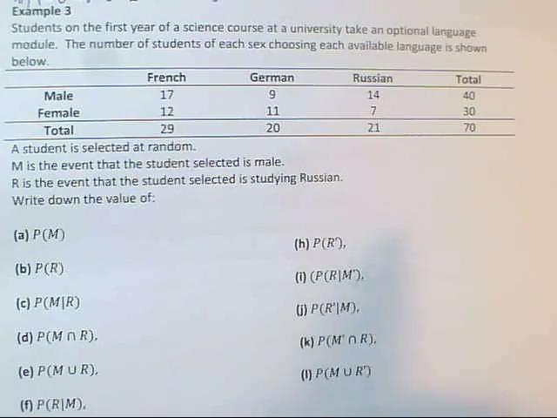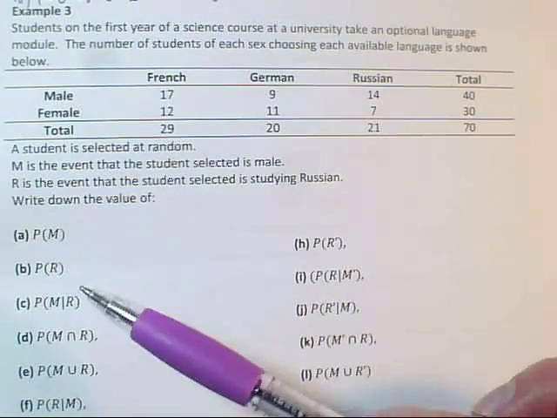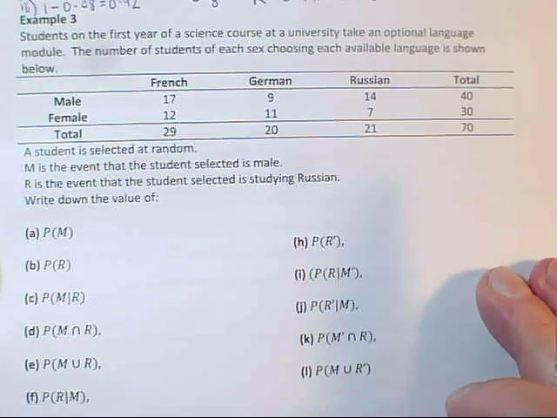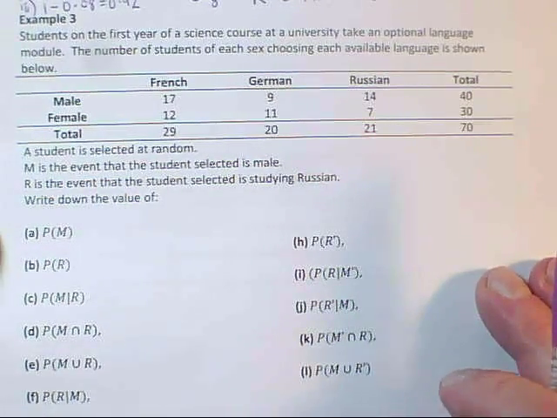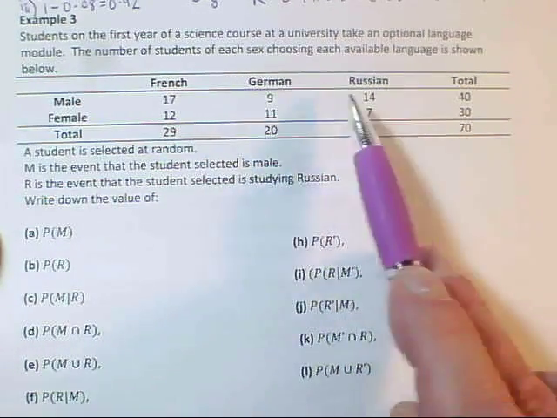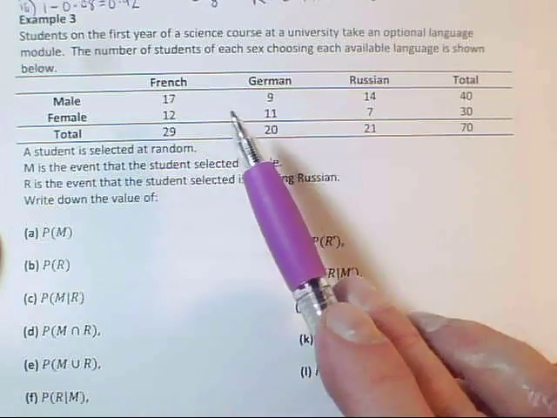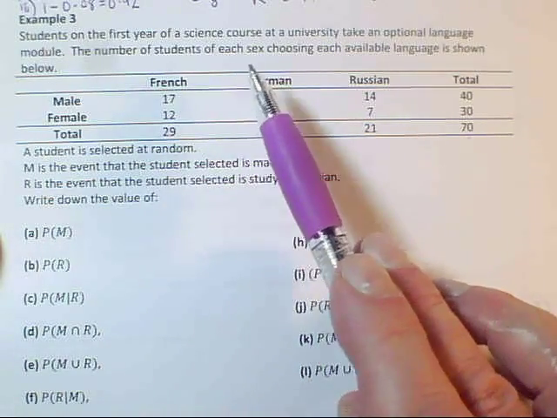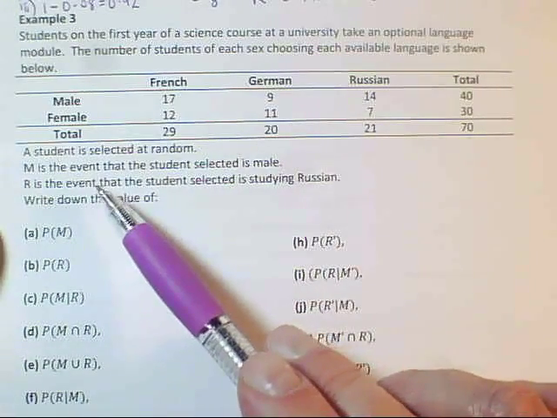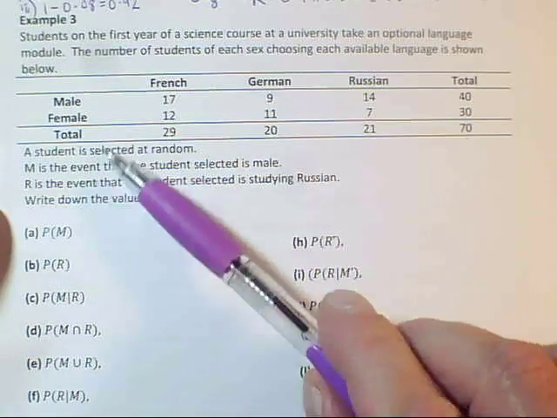Okay, here I've got a probability question based on a table where I've got all kinds of probabilities to do. So this is some nice practice in understanding the notation. We've got all the numbers filled in the table. There are a total of 70 students in these different categories. They're all doing science, but they're taking a language module, and they're male and female.